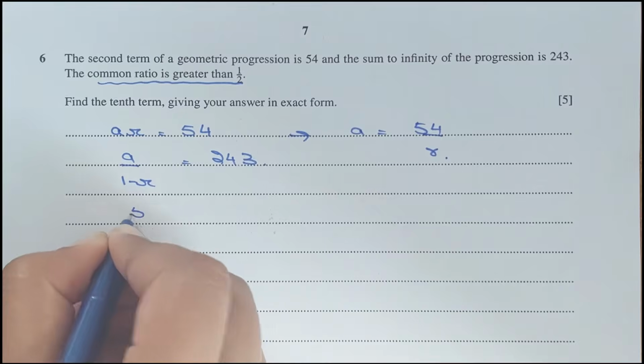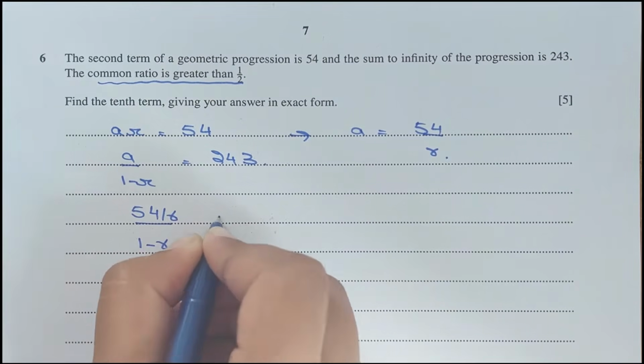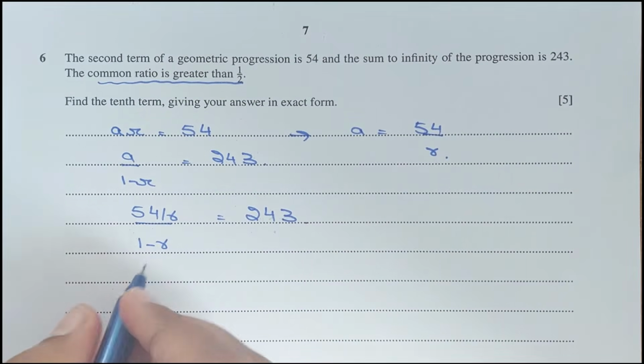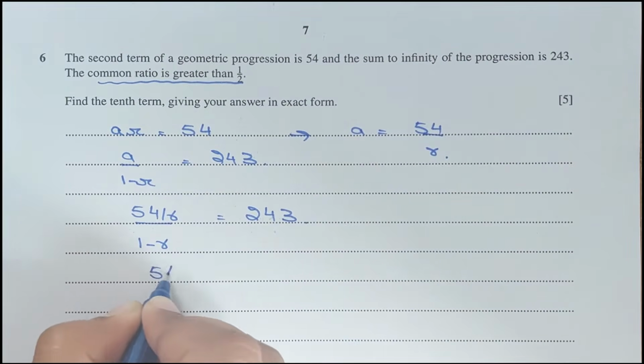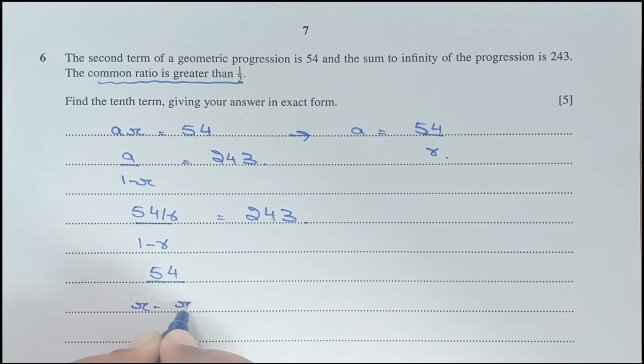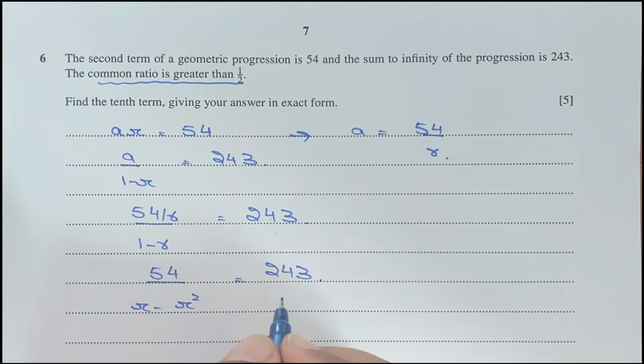Substitute here, which is 54 over r into 1 minus r. This is 243, right? So we have 54 over r minus r square is 243, right?